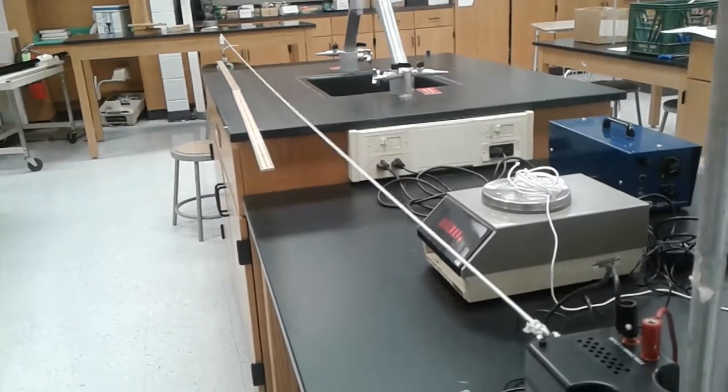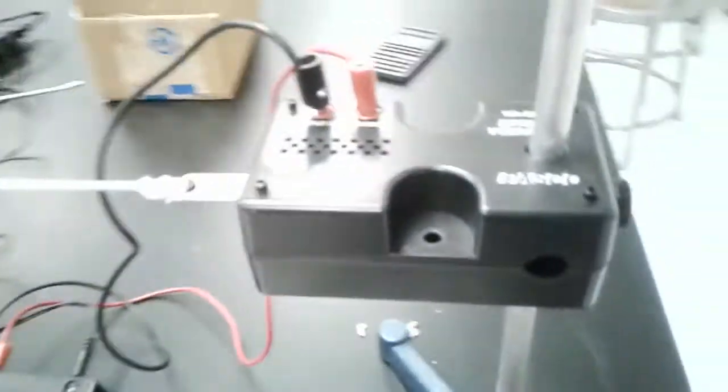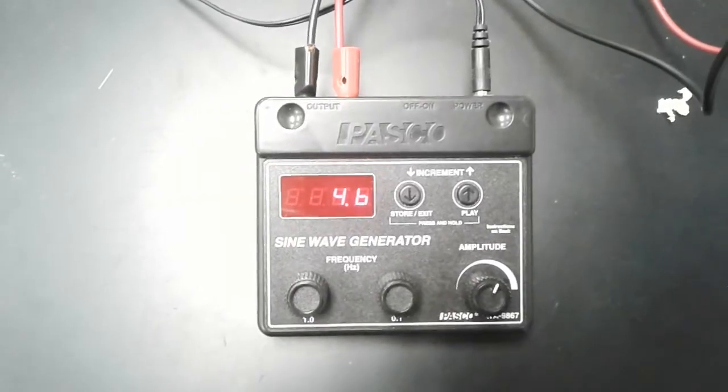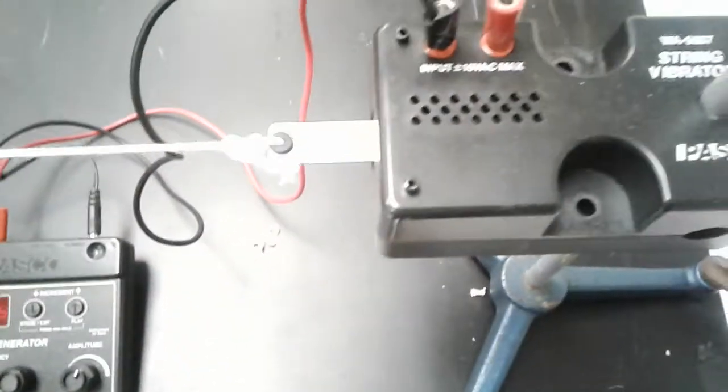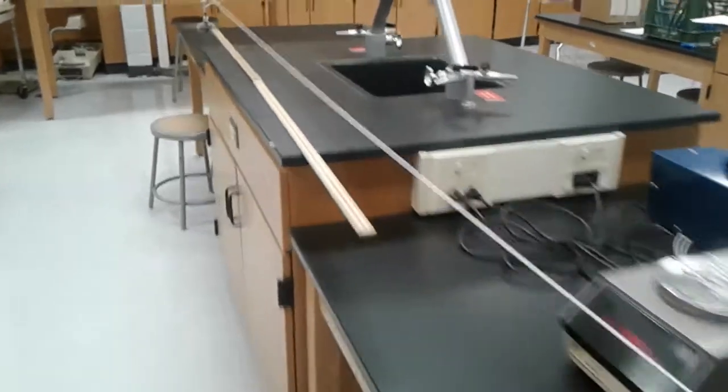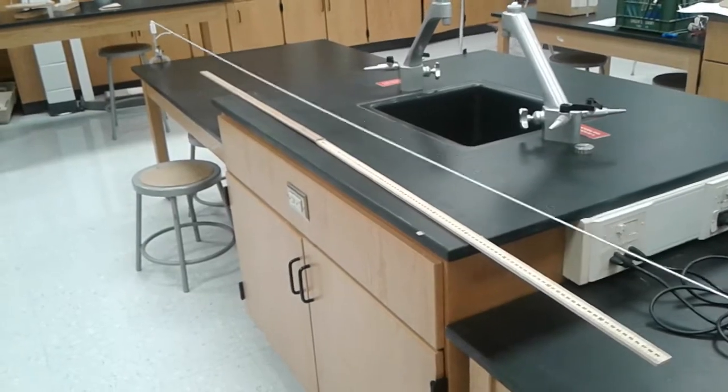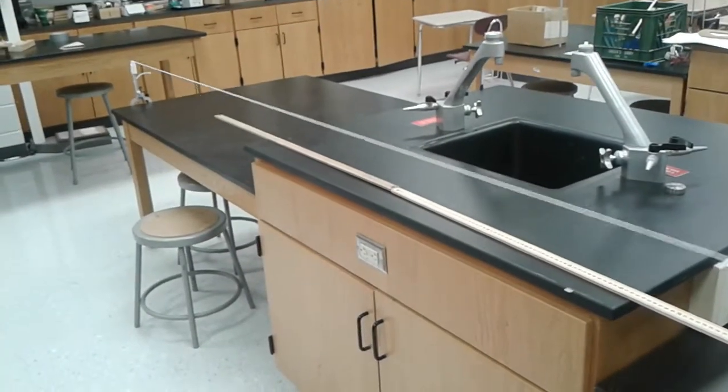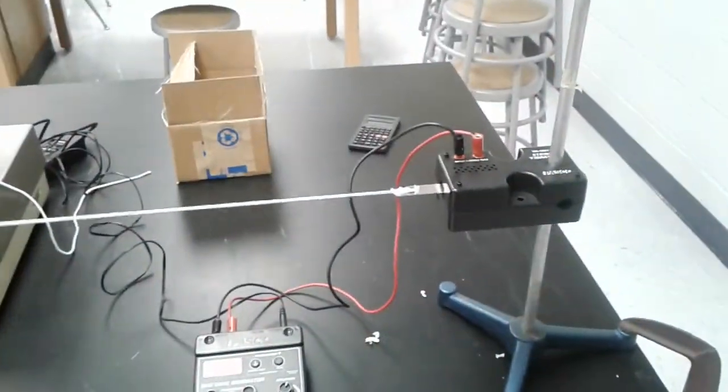Here we have a vibrating string, vibrating due to a mechanical oscillator connected to a frequency generator. At the other end, we have a pulley with a weight providing tension. That's 350 grams. Using the meter sticks, it's a distance of 4 meters from the pulley to the oscillator.